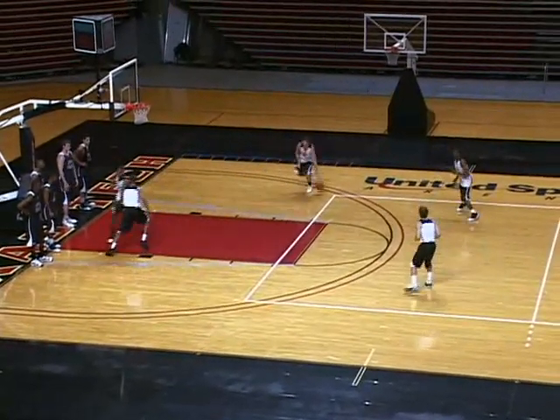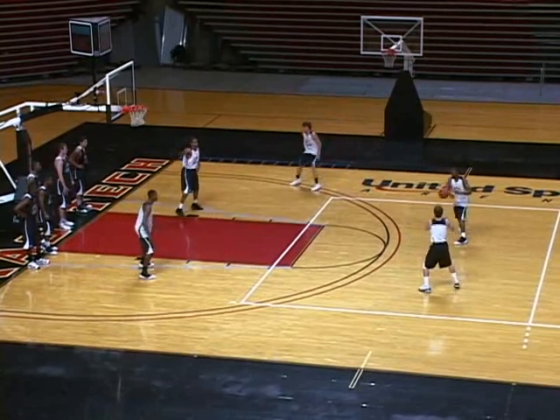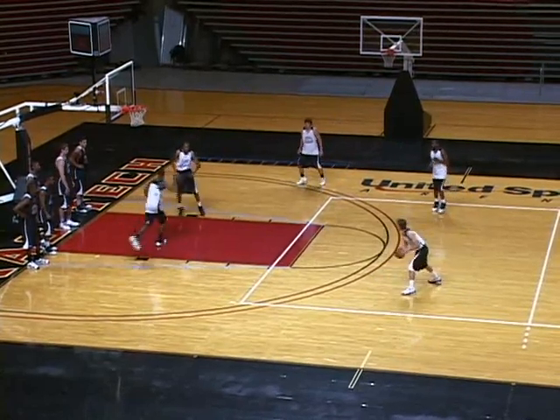Good, good. What do we got? Good. That's it. Keep working inside. Move the ball around. Come on, you got to cut and screen.